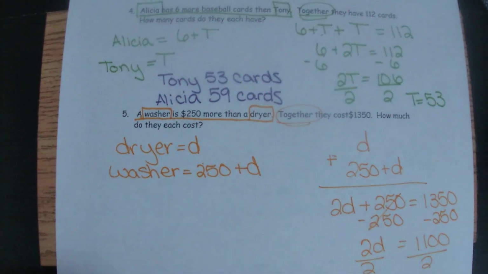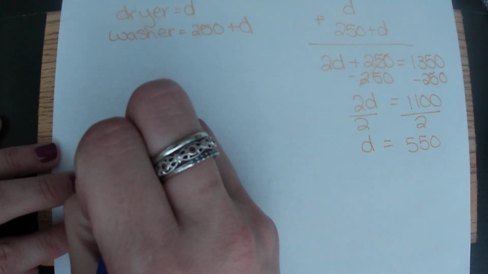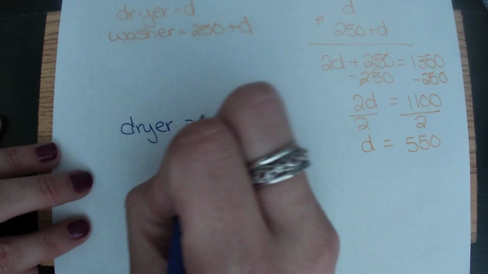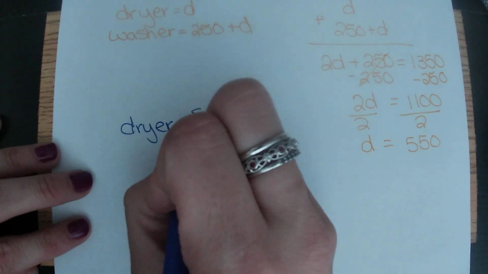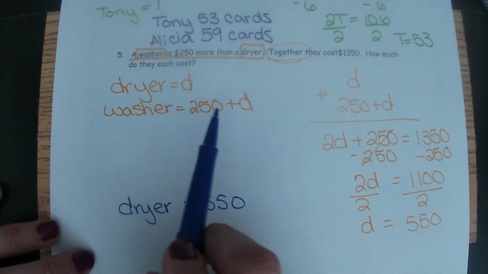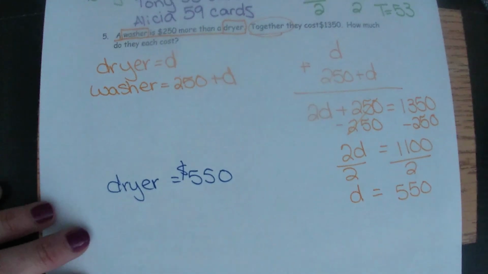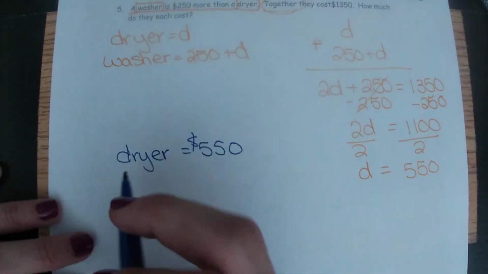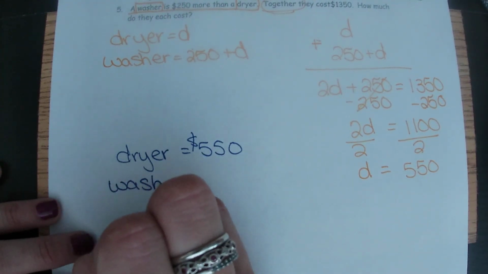So that tells us that the dryer is then $550. Okay, and the washer is $250 plus $550. Okay, so let's see, 5, 6, so $800. So the washer is going to be $800.